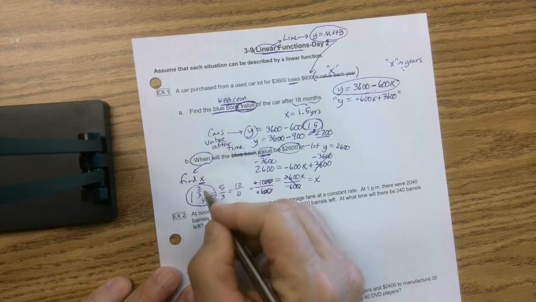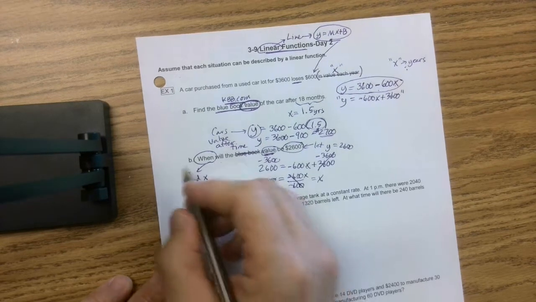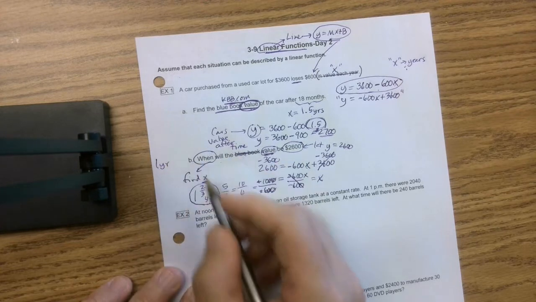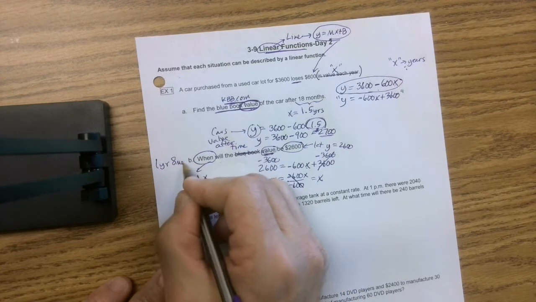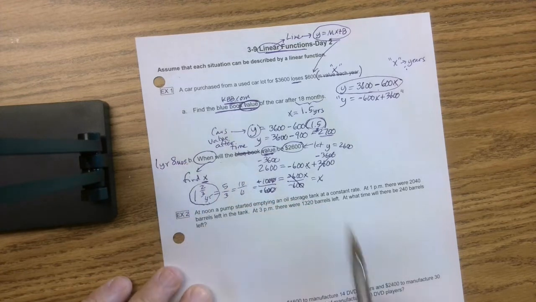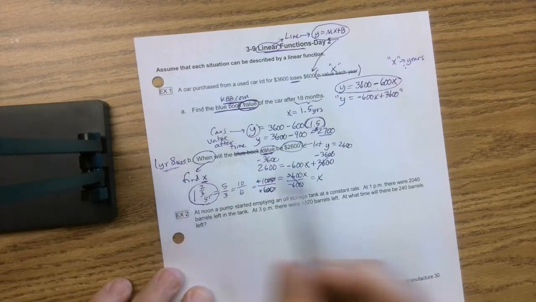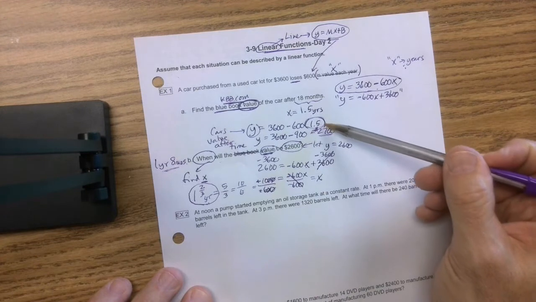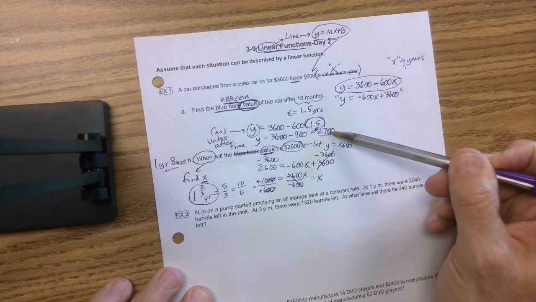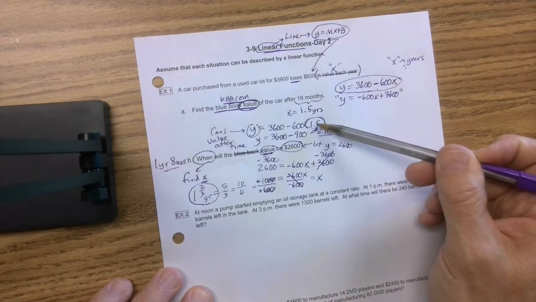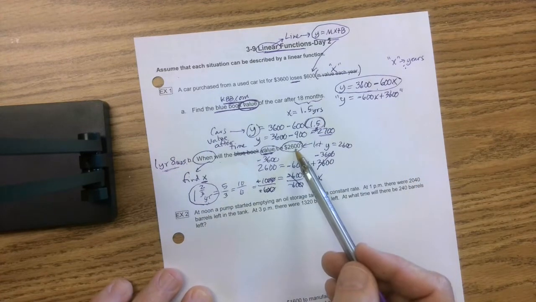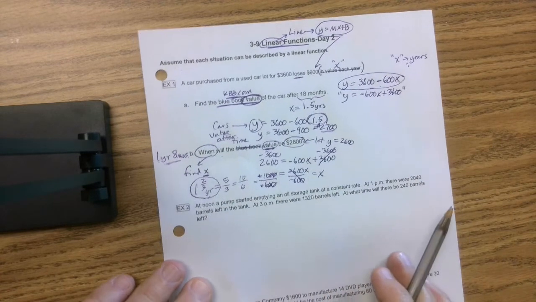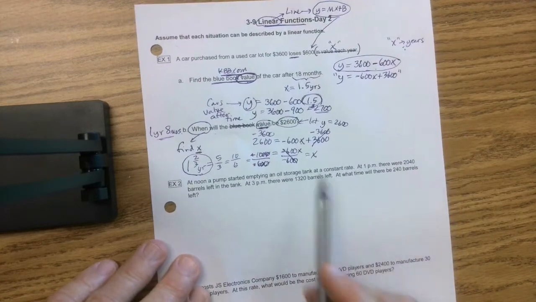But another way of thinking of it, I know I'm running out of space, would be 1 year, and 2/3 of 12 months would be 8 months. Okay? 8 months. Which makes sense, because if you think about it, after a year and a half, it's down to 2,700. A year and a half is 1 year, 6 months. So after a year, 8 months, it'll be worth a little less. Just makes sense.